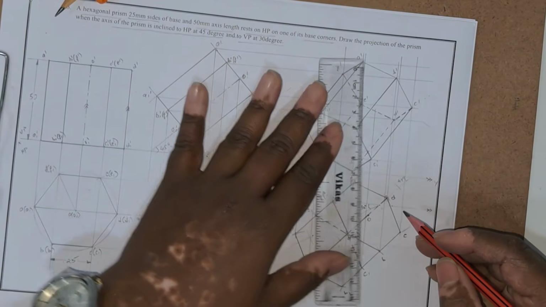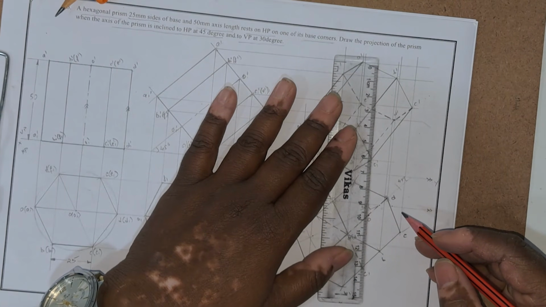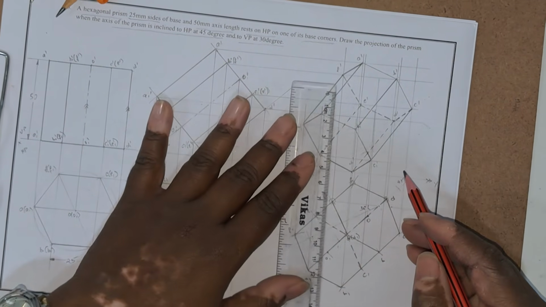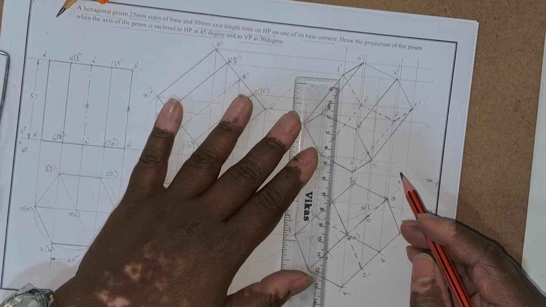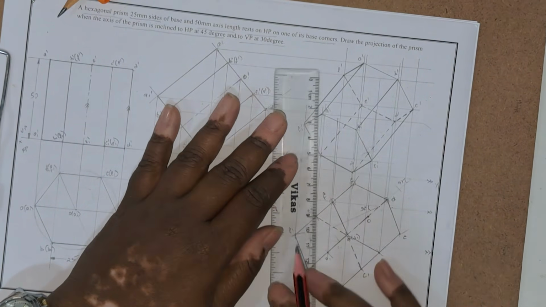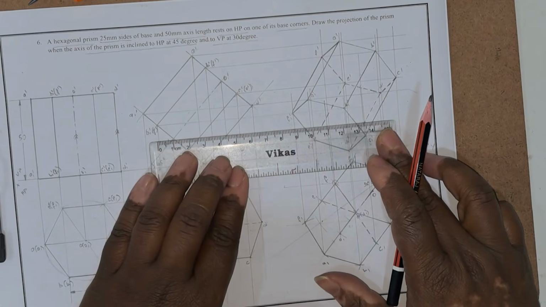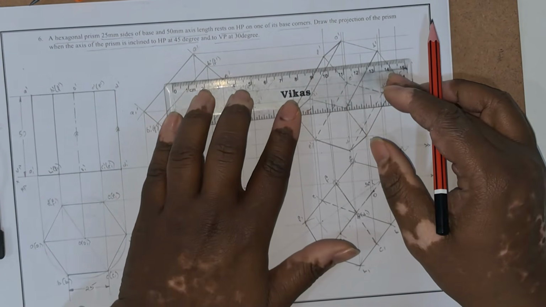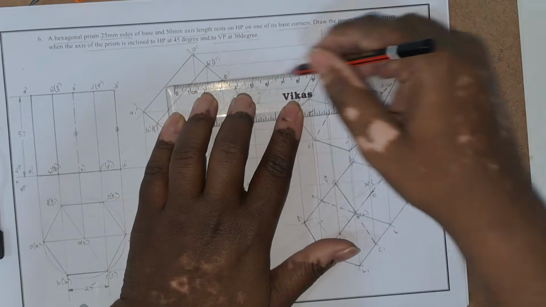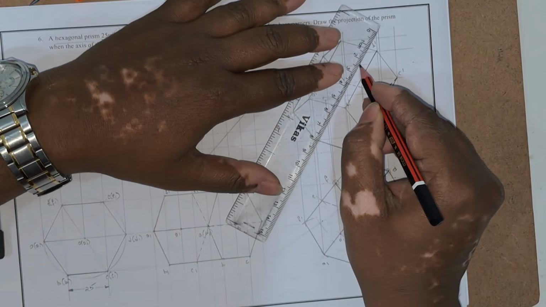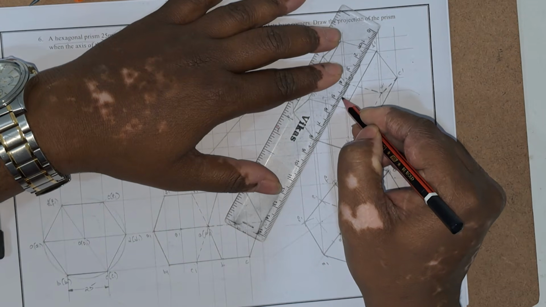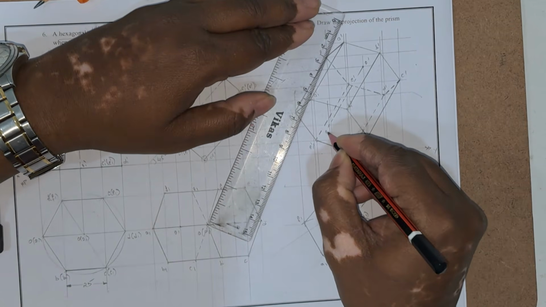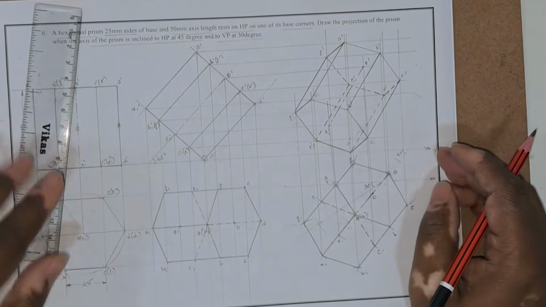Now finally, let us draw the axis line. So let us draw the projection lines for O and O1. So I have my point O dash and O1 dash. Right? Yes. So we have our solution.